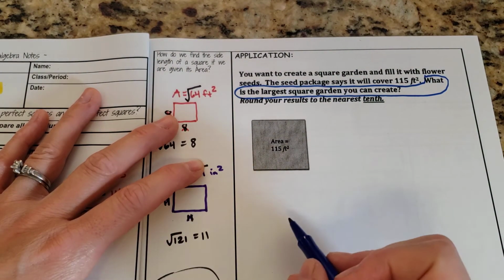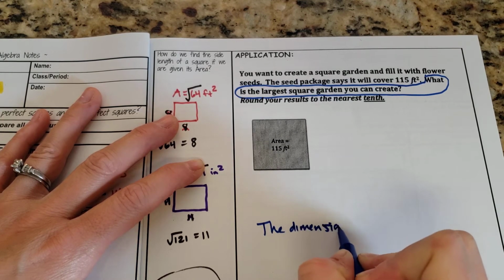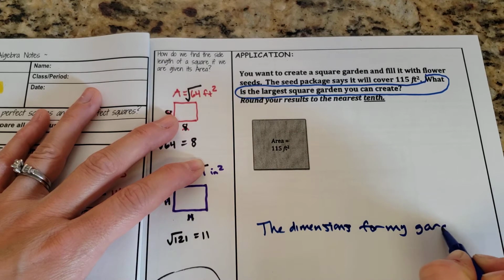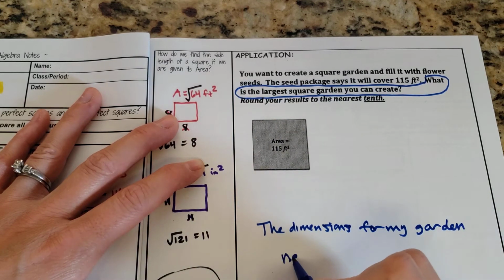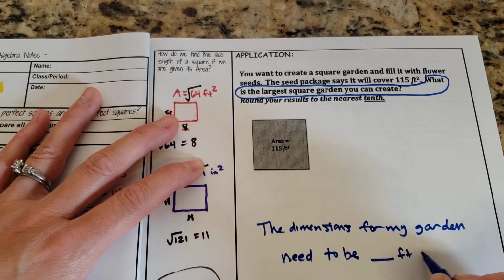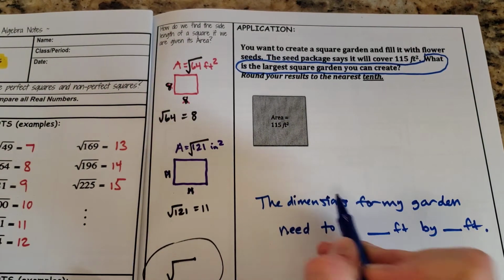So to put our answer, we're going to say here the dimensions for my garden need to be blank feet by blank feet. Period. All right, let's figure it out. Let's figure out what those dimensions need to be.